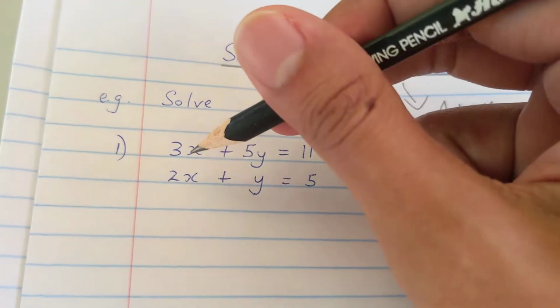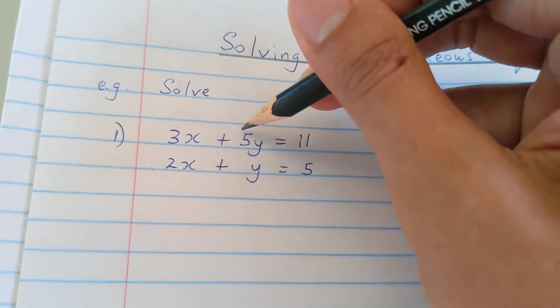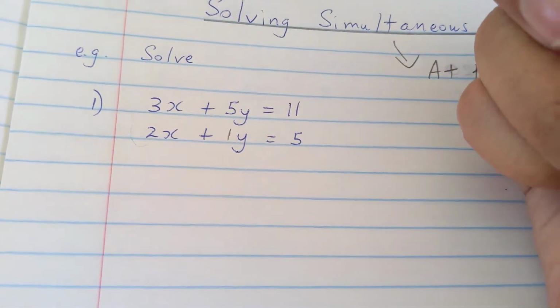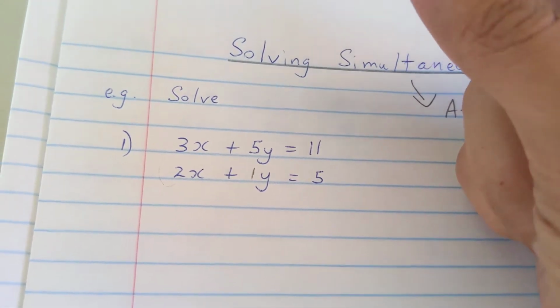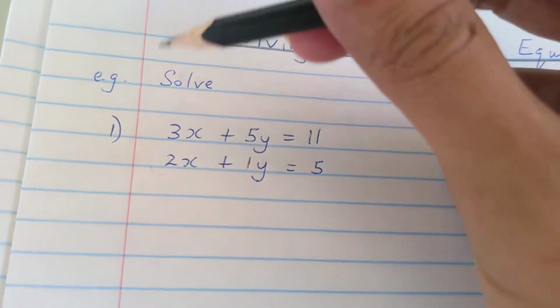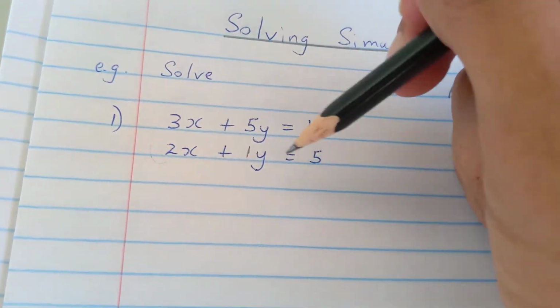So the goal is to make either the numbers in front, the x terms or the y terms, the same. Again, if I don't see a number, it's understood as 1. We want to make one of those pairs the same. Normally the x's will be easier. The fancy word for the number in front of, by the way, is coefficient. So sometimes you might see they say coefficient of x, coefficient of y.